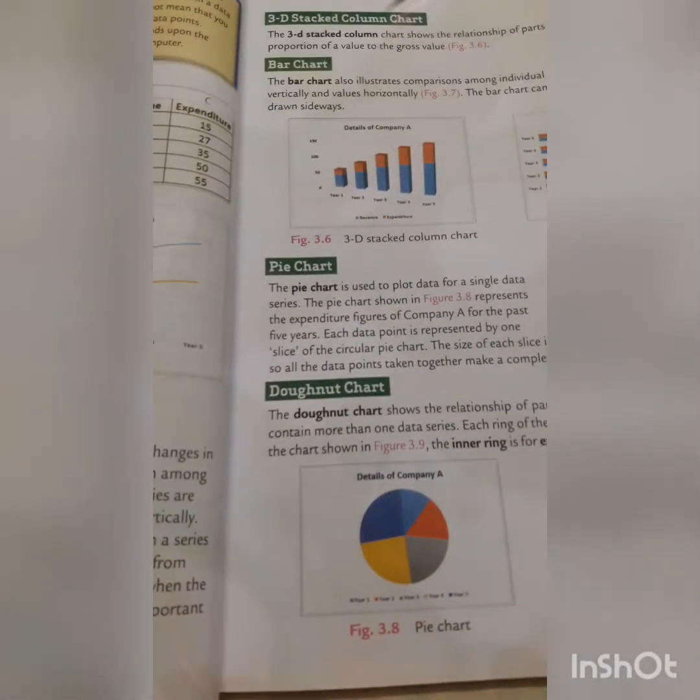Clear? The next one is pie chart. This one is pie chart. The pie chart is used to plot data for a single data series. Each data point is represented by one slice of the circular pie chart. The size of each slice is proportional to the value it represents. So all the data points taken together make a complete circle. The data points in the pie chart are shown as a percentage of the whole pie.